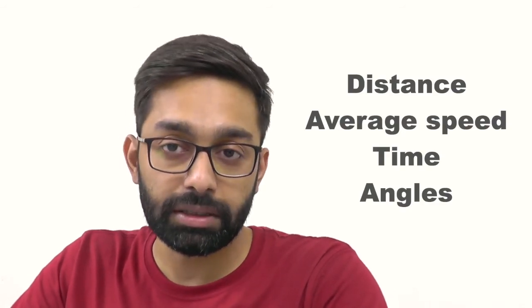So we have an O-level past paper question from the year 2019. The session is May-June. This is question number 6. We'll be finding distance, the average speed, time and angles.